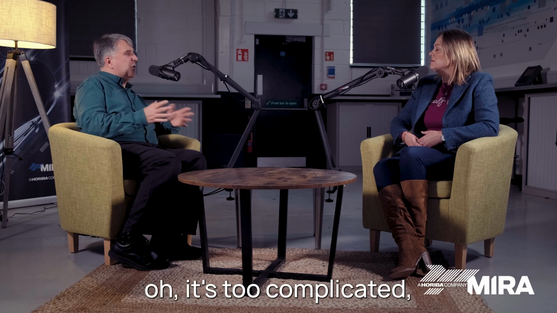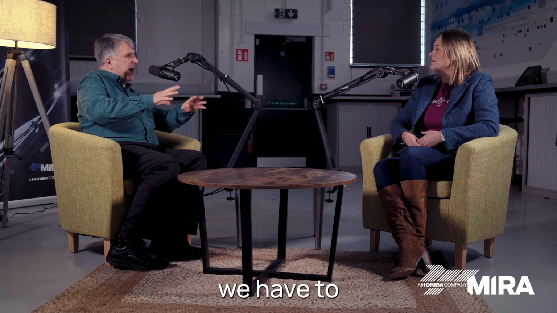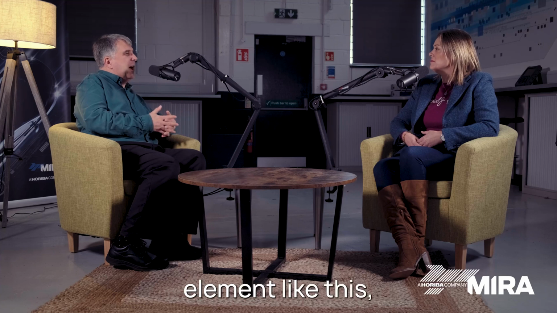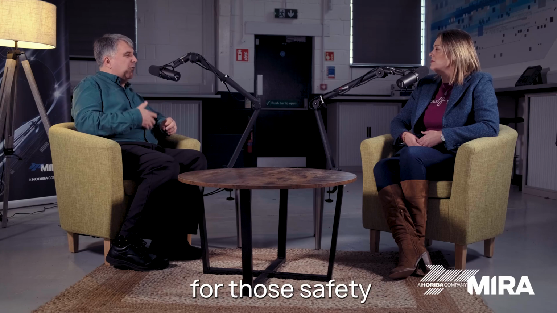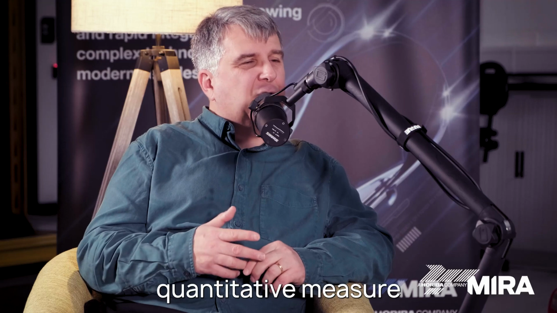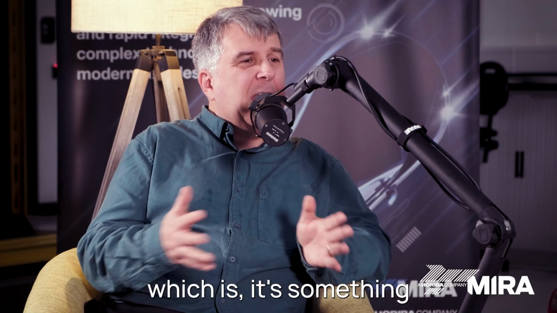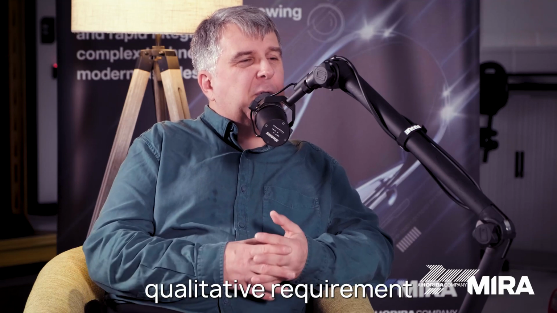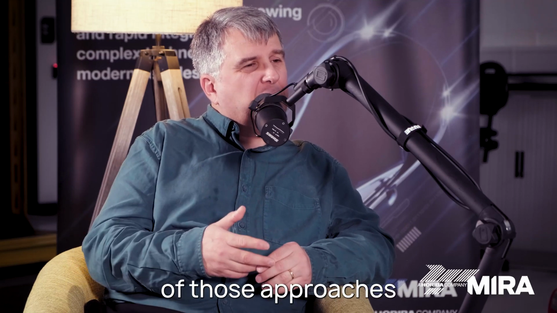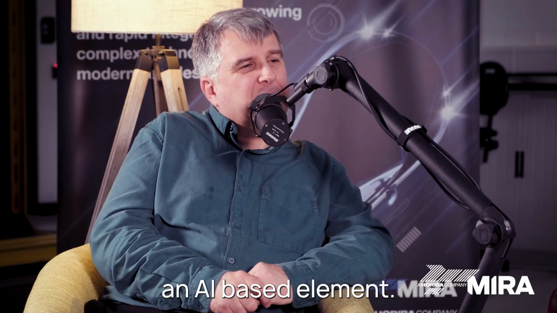We can't say, oh, it's too complicated, it's too difficult to understand what's going on inside the box. Quite often we have to have a framework of safety requirements that we put on an element like this, and then be able to specify both quantitative and qualitative measures for those safety requirements and evaluate their fulfillment. So a quantitative measure might be something like a restriction on error rates, which is something that's measurable. A qualitative requirement might lead to some of those approaches that we discussed earlier, such as having a safeguarding function that surrounds an AI-based element.